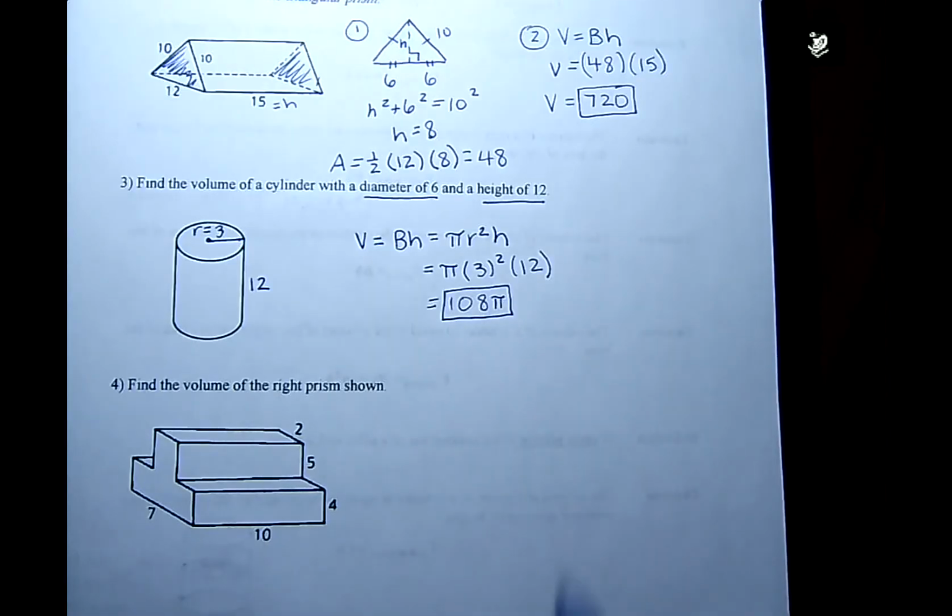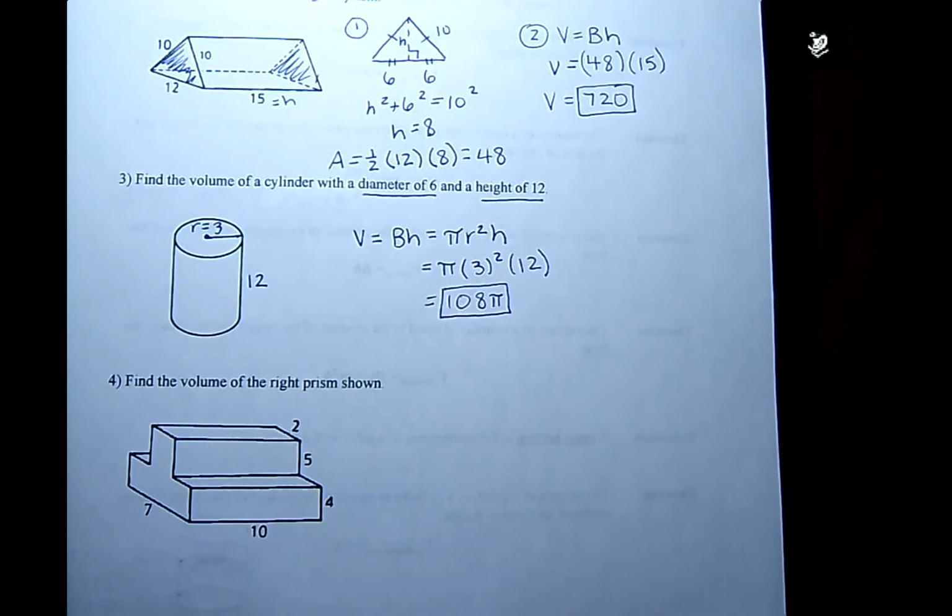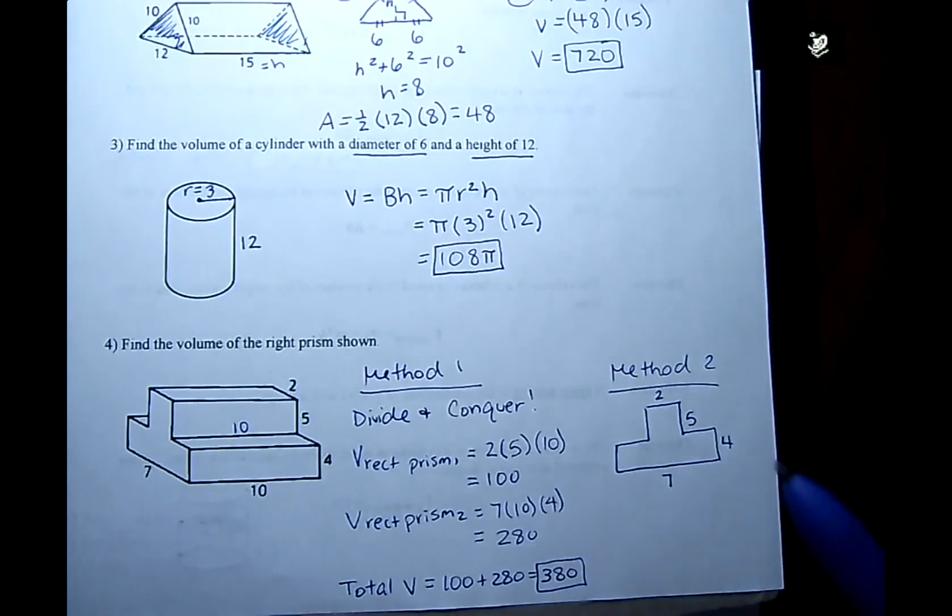Okay, so now we're going to look at number 4. We're going to find the volume of the right prism shown. So that just means that there's all these right angles where the vertices meet. So there's 2 different ways to do this. So I'm going to leave it up to you to figure out how to find the volume.